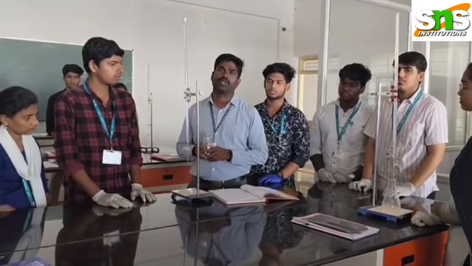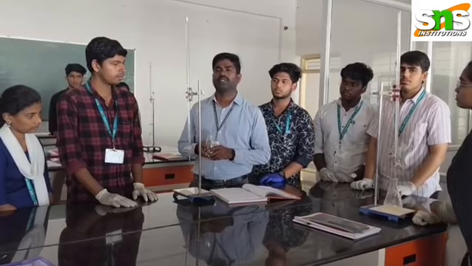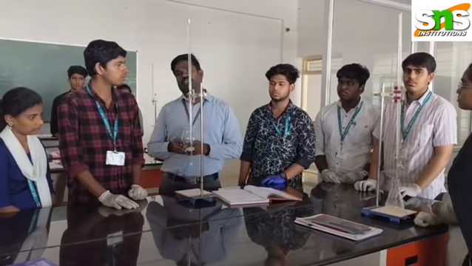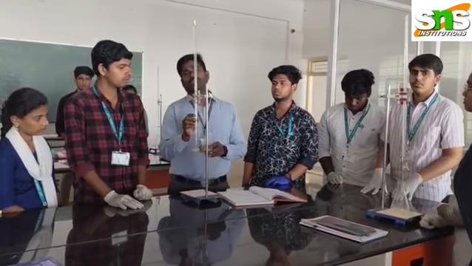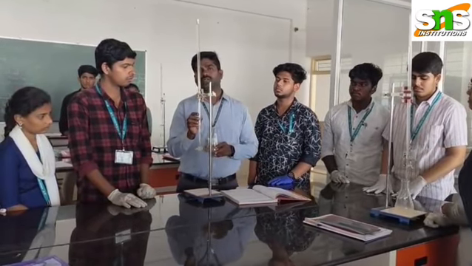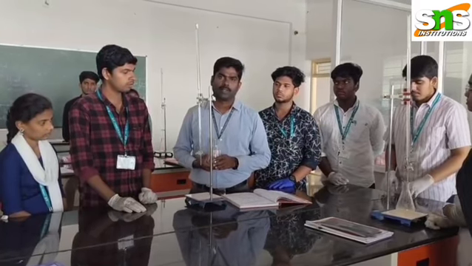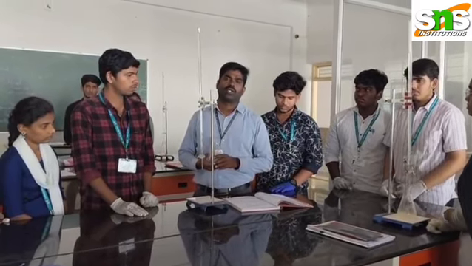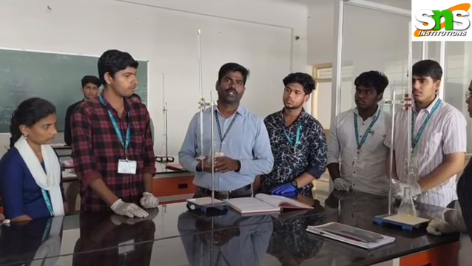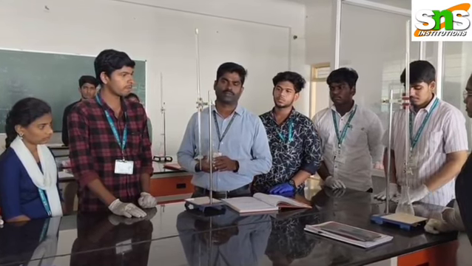Finally we are going to end with the end point. After getting the end point, we can find out the titrant volume. Then we can find out the normality of the prepared sulfuric acid today.